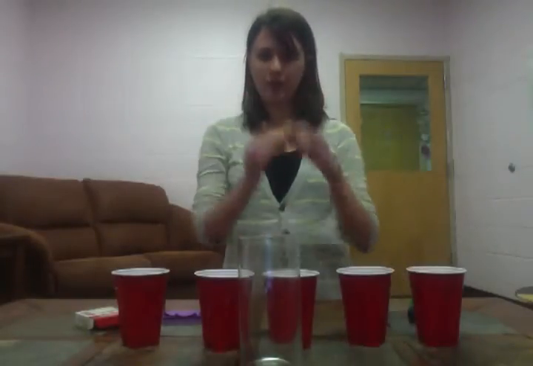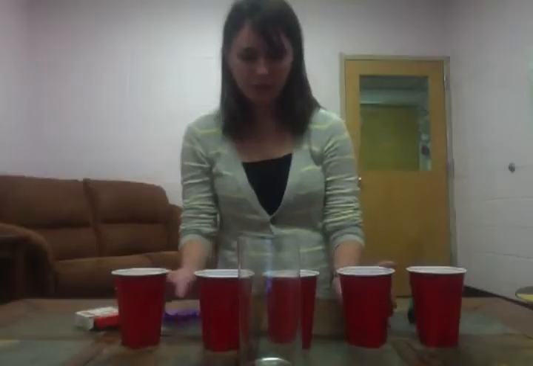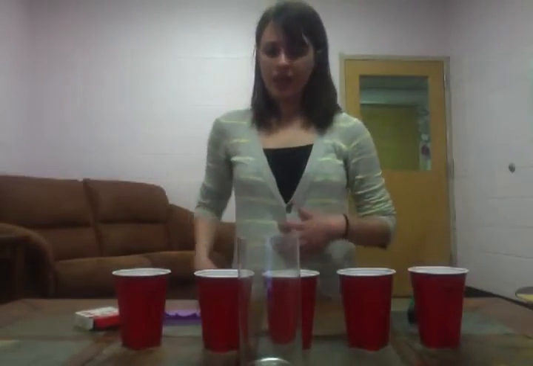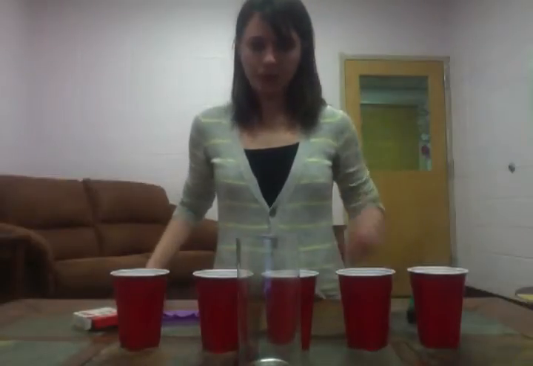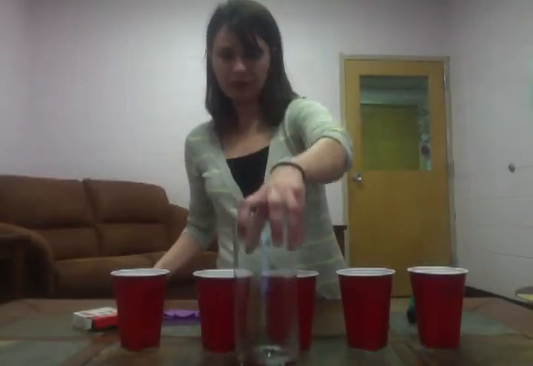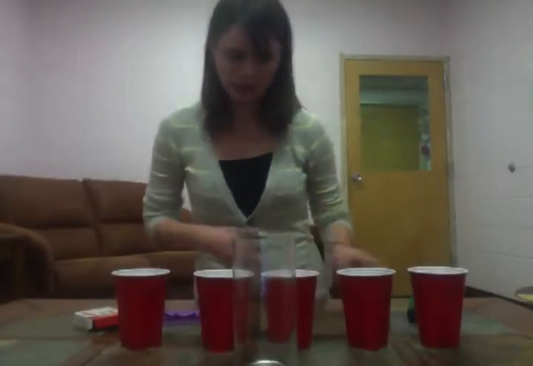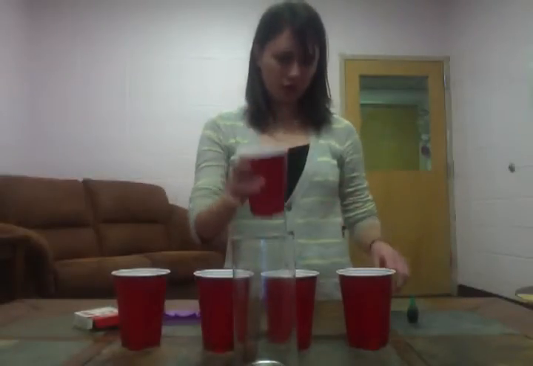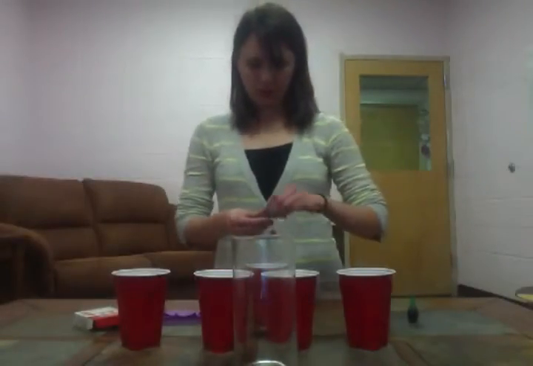We're going to do this rainbow colored. So I have with me 5 different liquids, all of different densities, and what we're going to do is pour them in here and see what happens. For the first liquid, I have some corn syrup, and we're going to make this one purple.